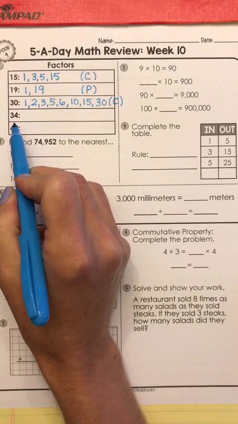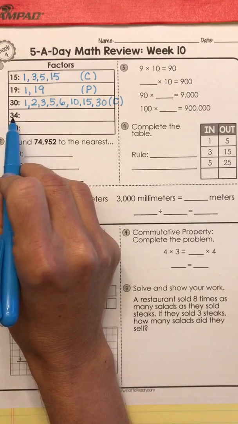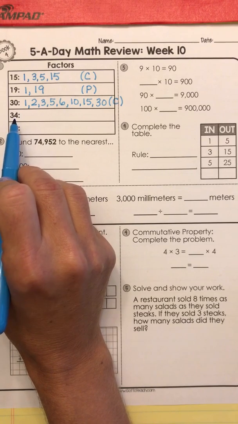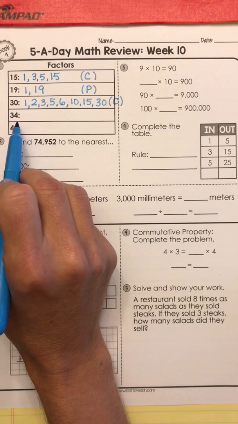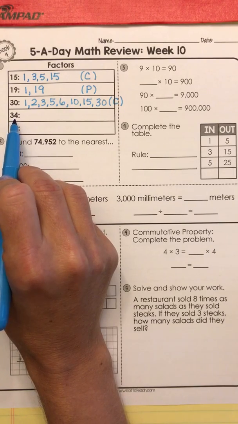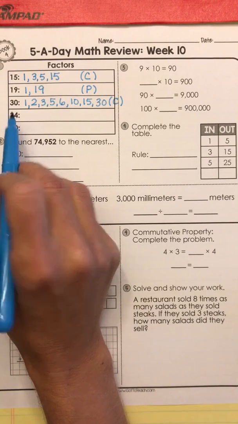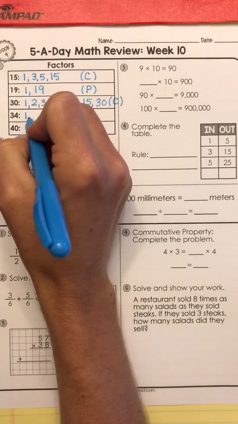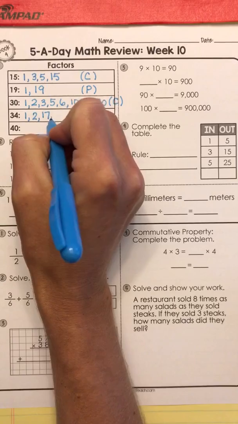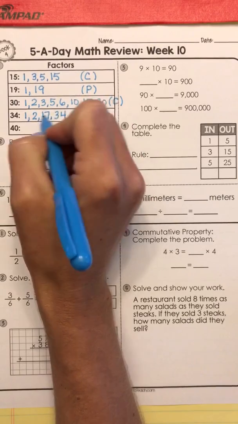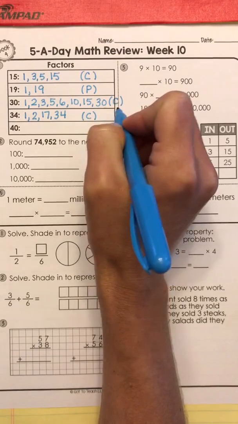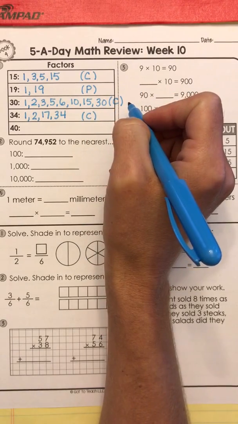The next one, 34. Okay, now pay attention because it's an even number, so that means 2 is going to be one of its factors. It's not going to be a basic fact that you know, but any even number has 2 as a factor. So your factors of 34 are 1, 2, 17, and 34. Hopefully you got that one. Making 34 also composite because it has more than 2 factors.